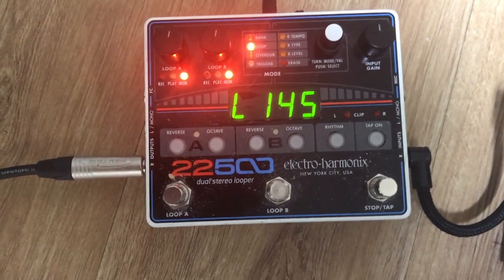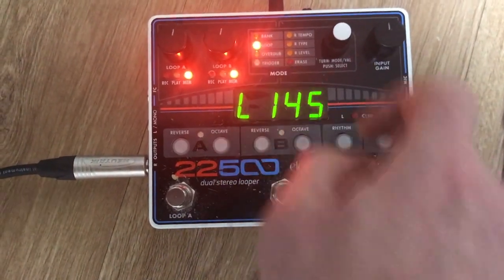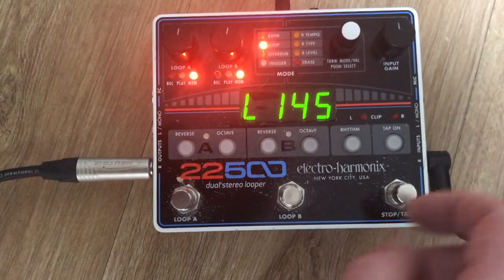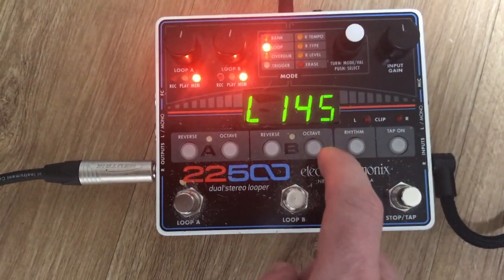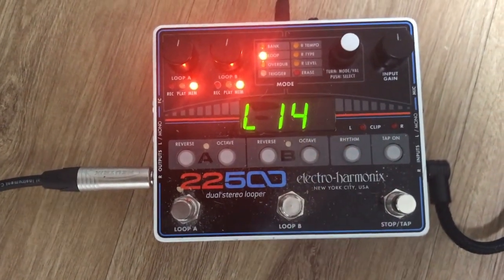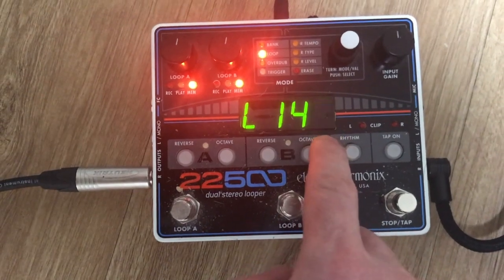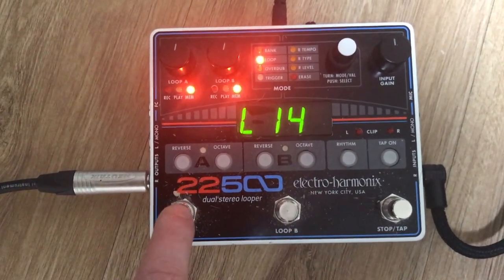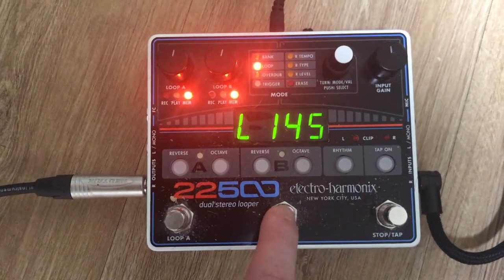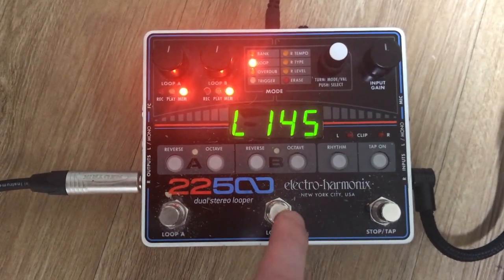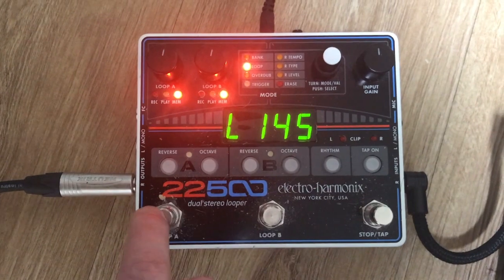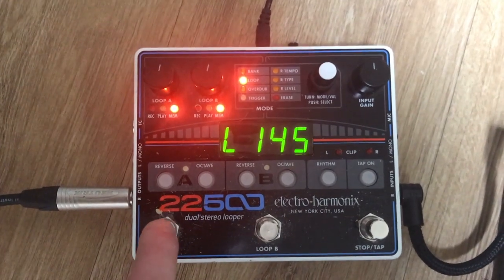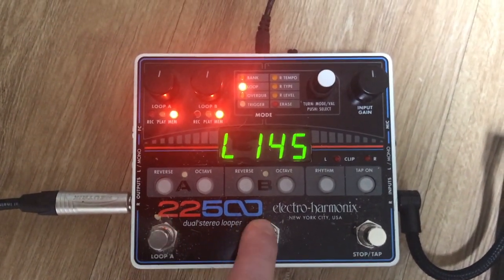Okay, so here we're in the loop mode, and I'll just go over what these mean. So here the S is flashing. This stands for sequential. So that means you can play loop A, and when you switch to loop B, loop A stops, and you can go back and forth. So kind of to do, say, a verse here and a chorus there.